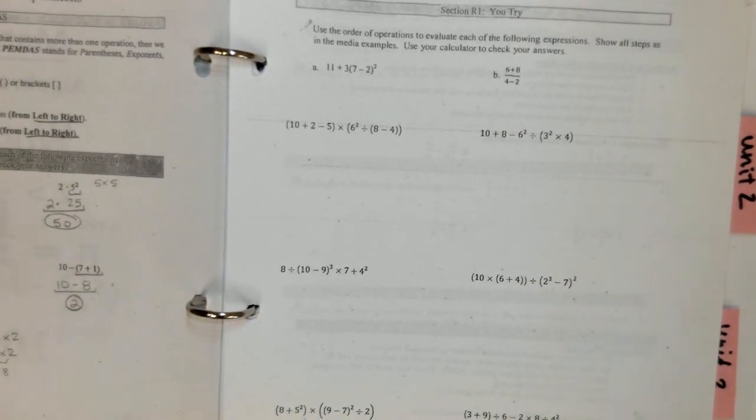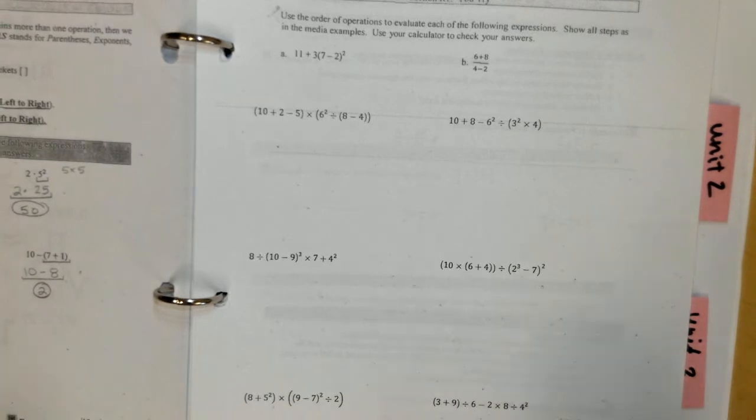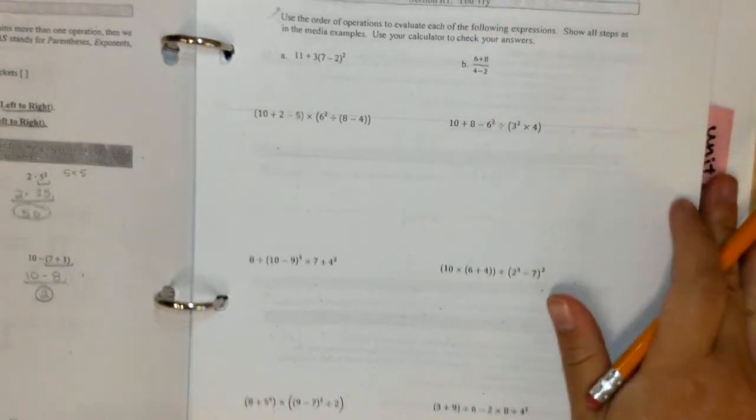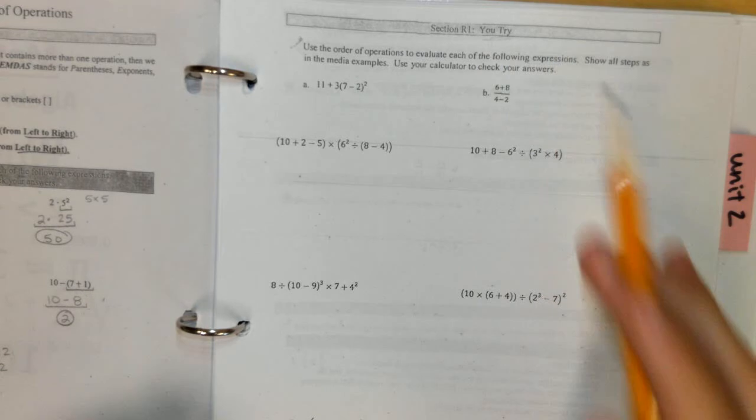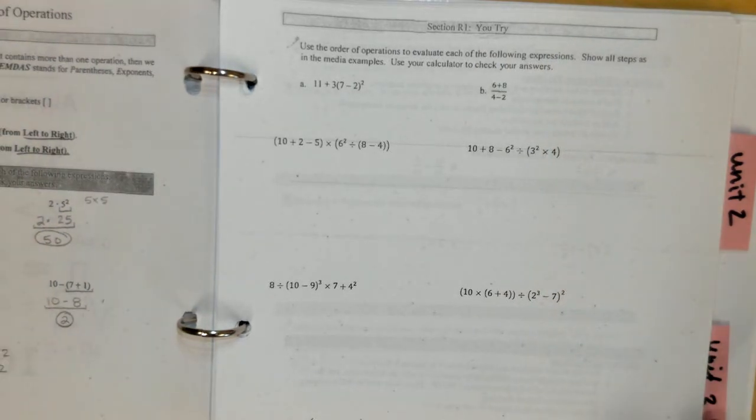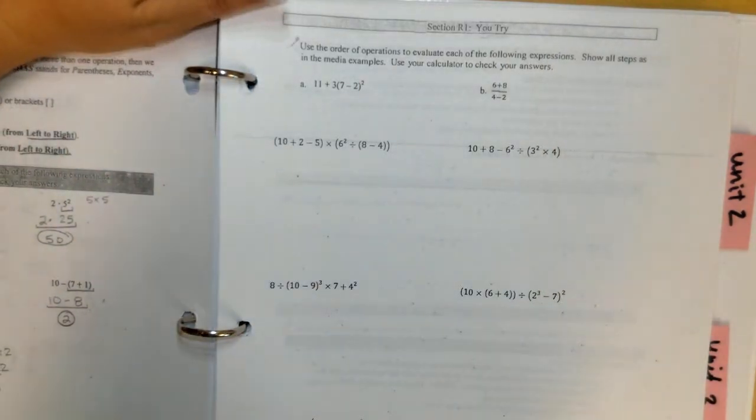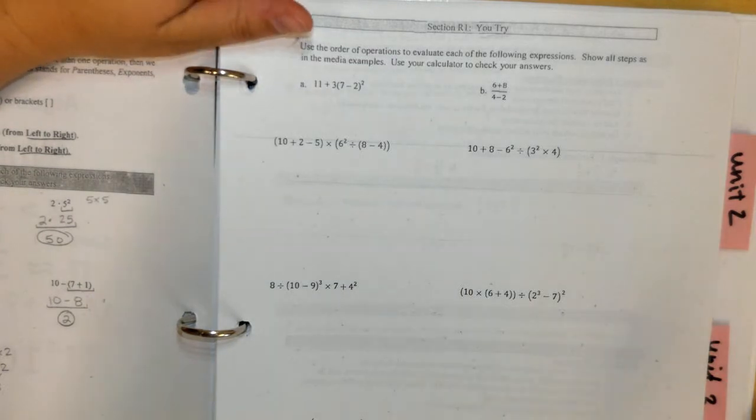Now, at this point, you should be able to do most of these by yourself. This is the you try section. See the words you try up here? So you are going to want to try these by yourself. I'm going to keep going through them, though.